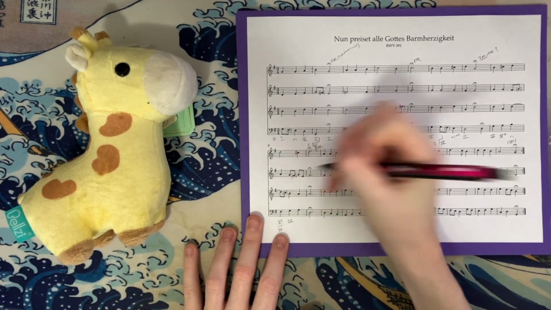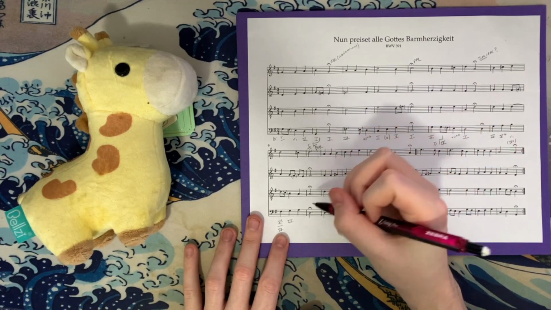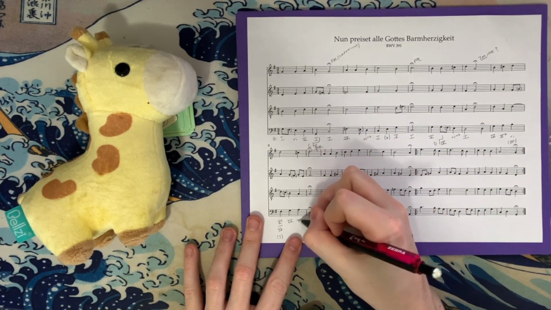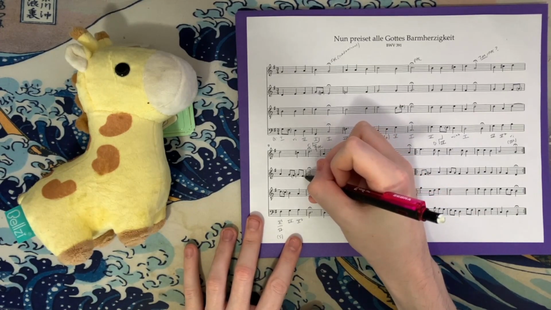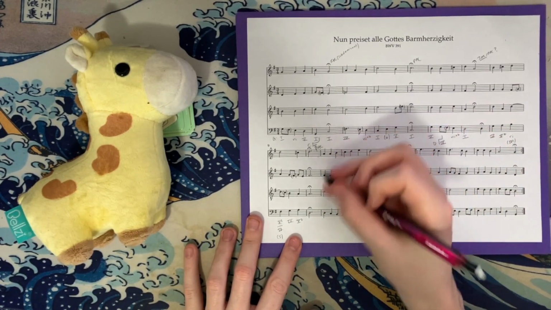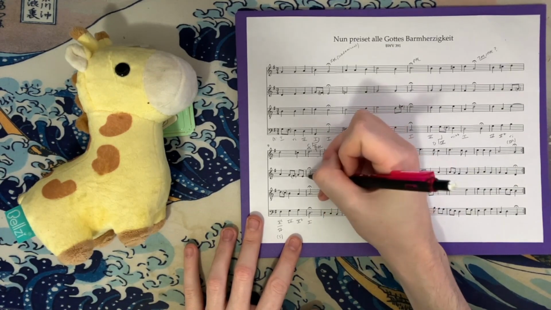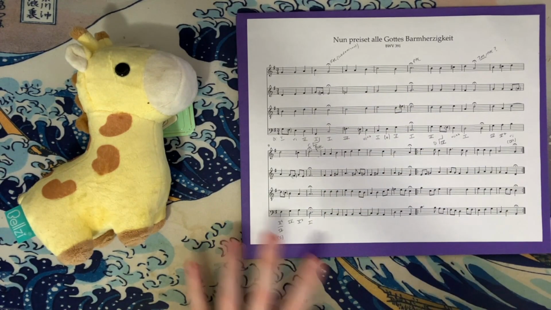We have a little neighboring 7th here in the alto before we get A, G, and C sharp, which is 5/7, A7. E is a chord tone, so we don't need to mark it. And then we cadence on D major, which is our tonic. D, A, F sharp, and D.